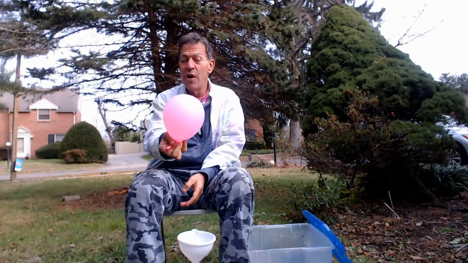I'm going to let the balloon go because it zooms away. Gone. Now the balloon sits on the ground. It still takes up some space.